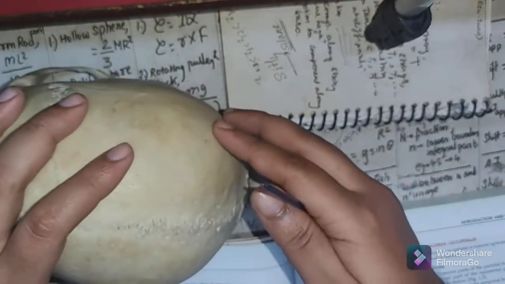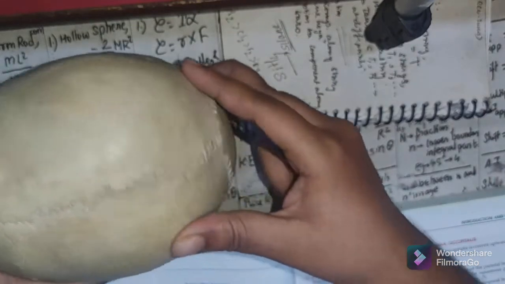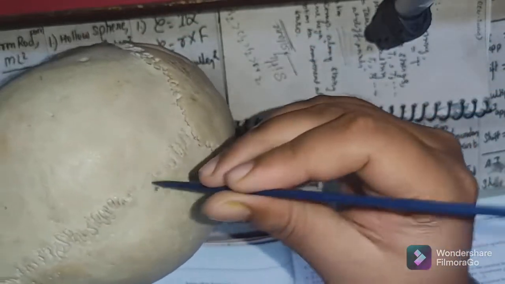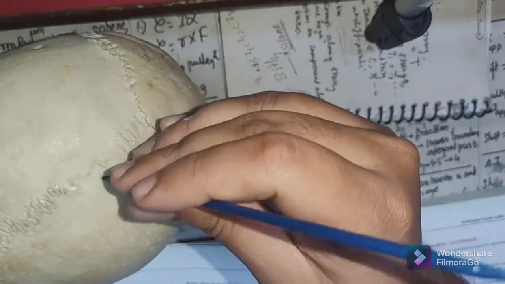Now coming toward the parietal foramen. If you can see here, this point over here, it's actually a foramen. Okay, now what are the foramina in the skull?